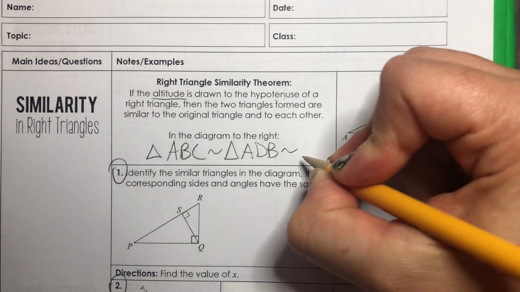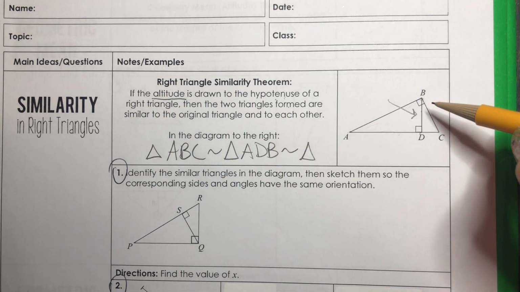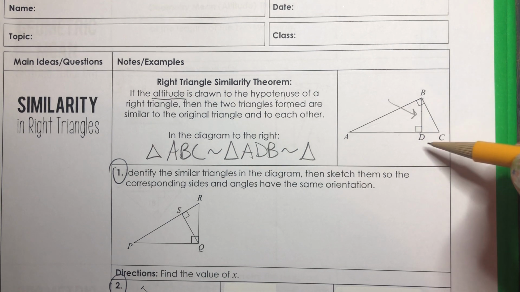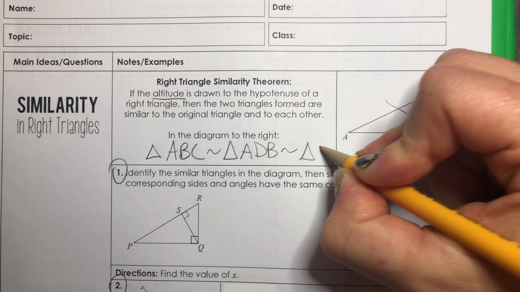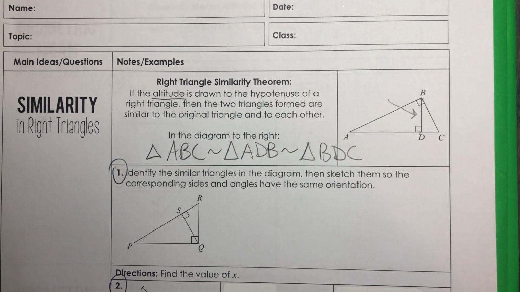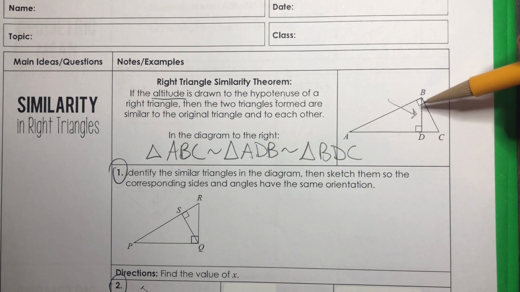Now we've got one more to write. Okay, so sticking with the same order, we've got this triangle over here involving the letters B, D, and C. Now I have to write them in this order because, again, we're starting the name with the longer of the two legs.